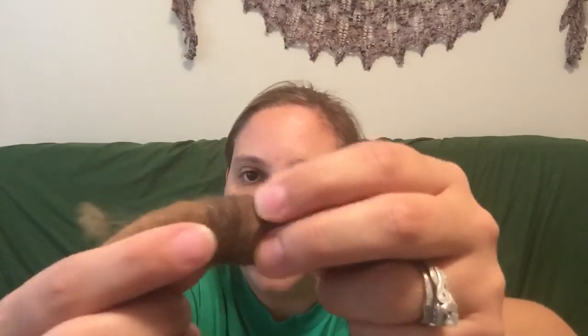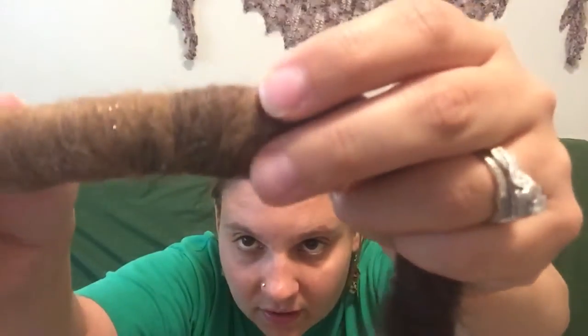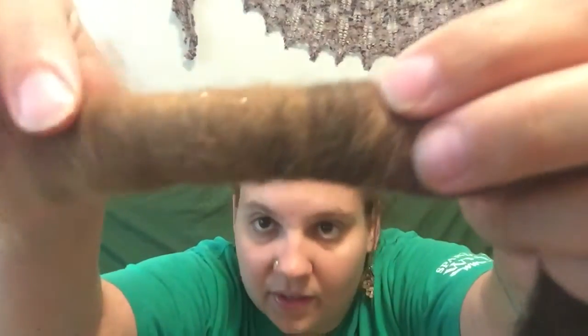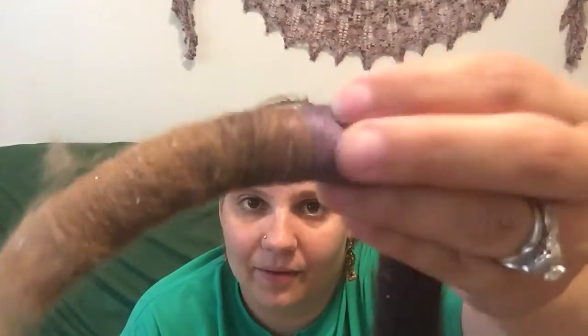And then this dark chocolatey brown alpaca is the adult alpaca, and she said that that alpaca is pretty feisty and doesn't really like to be touched. So it's just interesting to have the backstory.